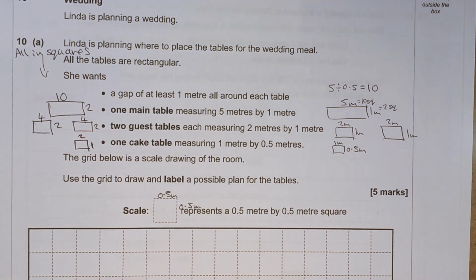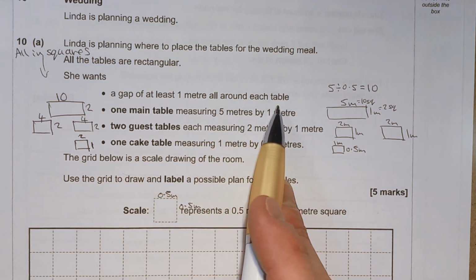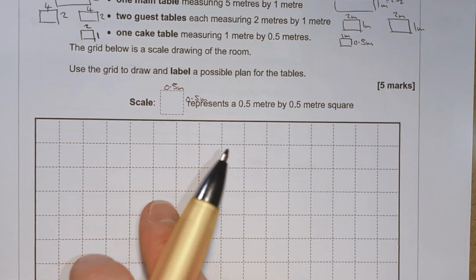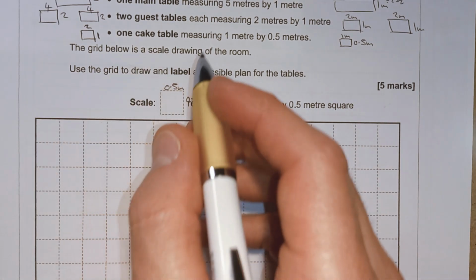Right, so we've got to draw these on our grid here. We want a gap of at least 1 metre all around each table. So that means we can't have any tables right up against the walls. So we need at least 1 metre.